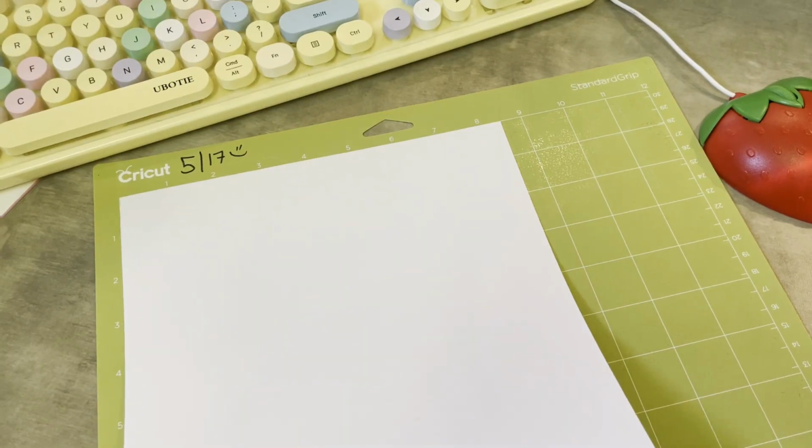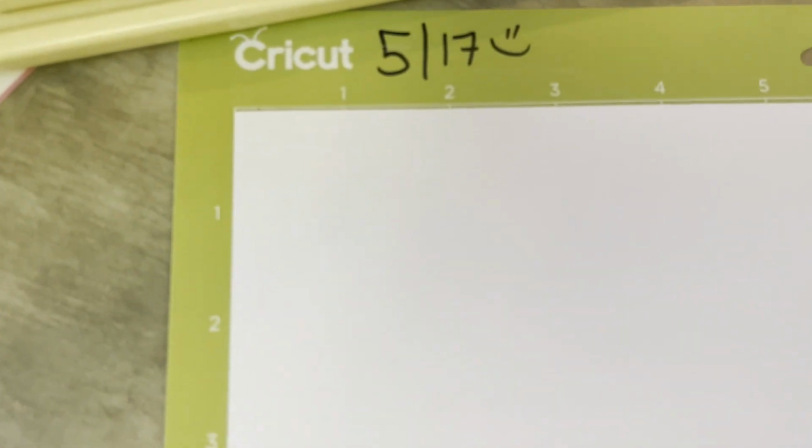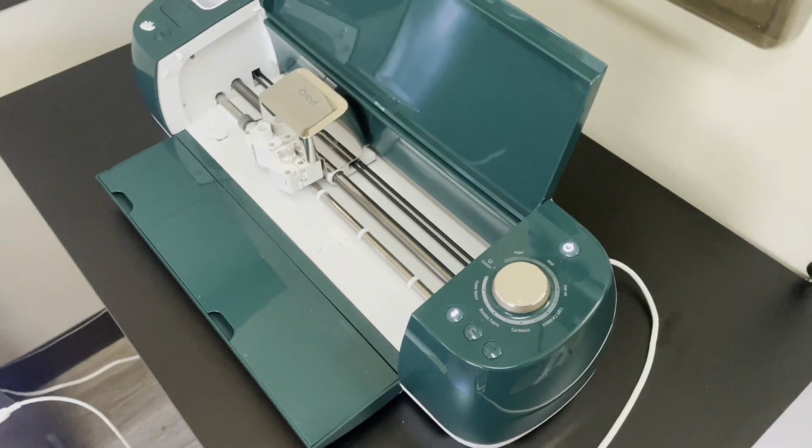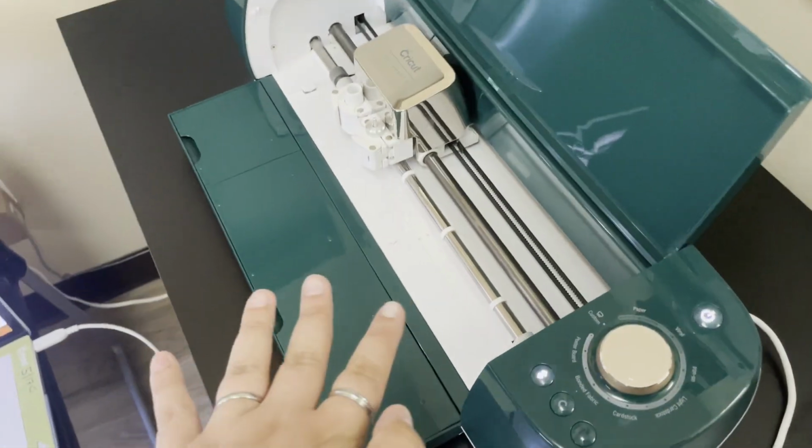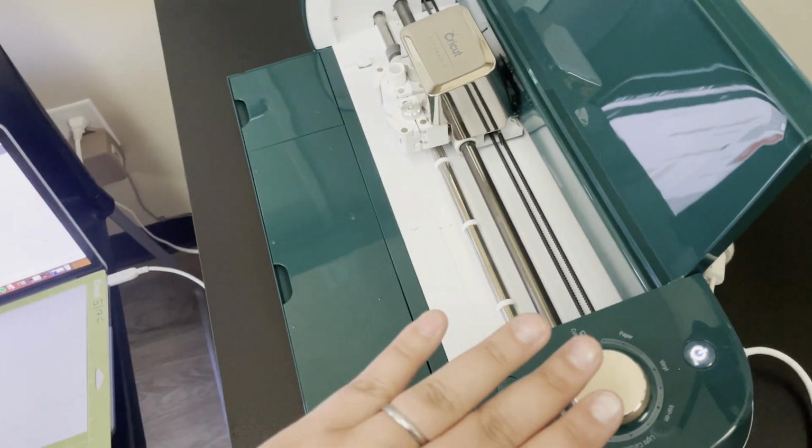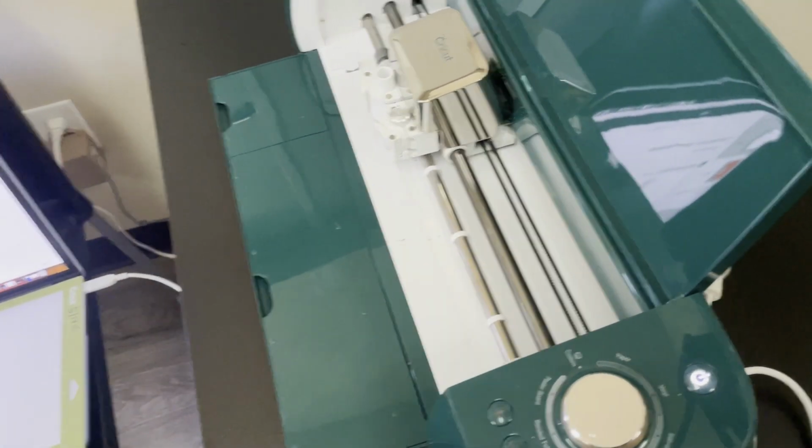In the design we're cutting out today, we're going to have a piece of white paper and a piece of red paper for our mushroom. Put the paper on the mat and make sure it's stuck down really well. When you're cutting something, you want to make sure you have space in front and in back for the mat to go in and out so that it can cut properly.